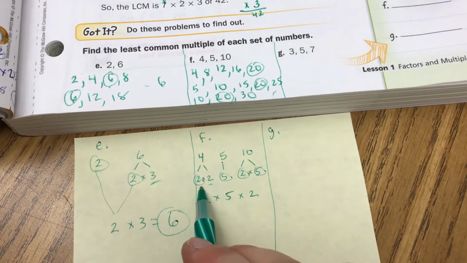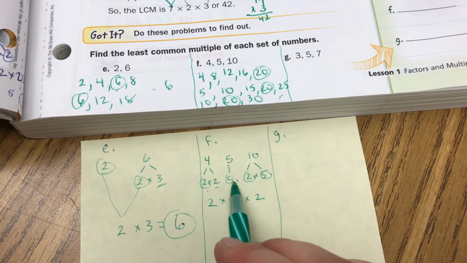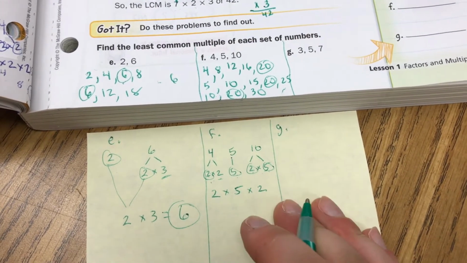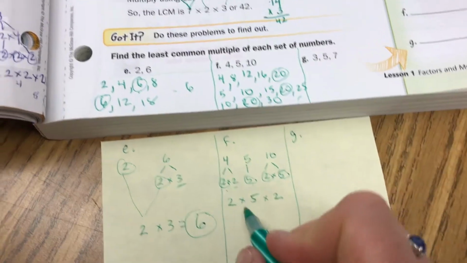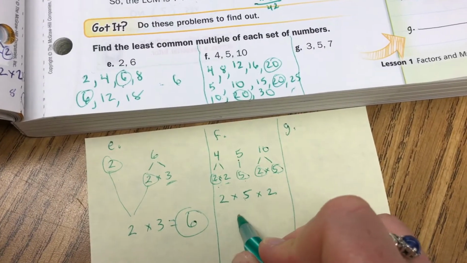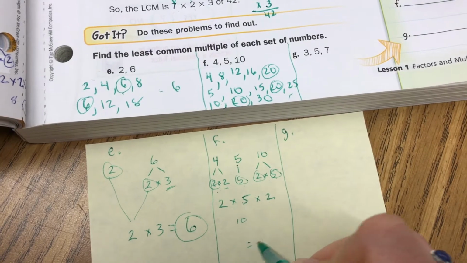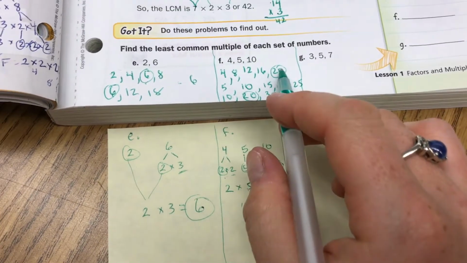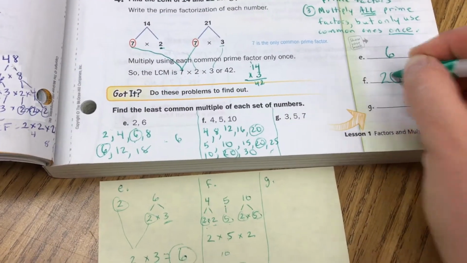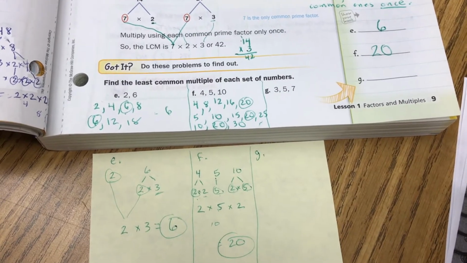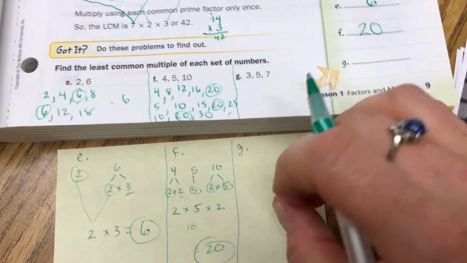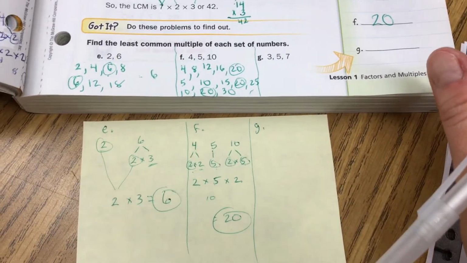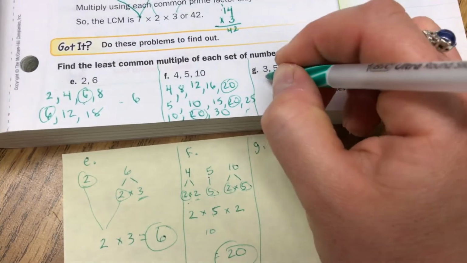Now notice they didn't all 3 have 2's and they didn't all 3 have 5's. That's okay. At least 2 of the numbers have to have it in common. Okay, so 2 times 5 is 10, and 10 times 2 is 20. Our answer's 20 for the least common multiple there. All right, let's practice both methods, the list and the tree, and then when you get to the guided practice, you can pick one or the other. You don't have to do both.